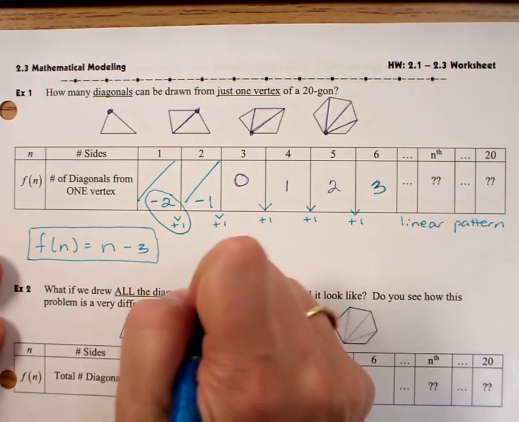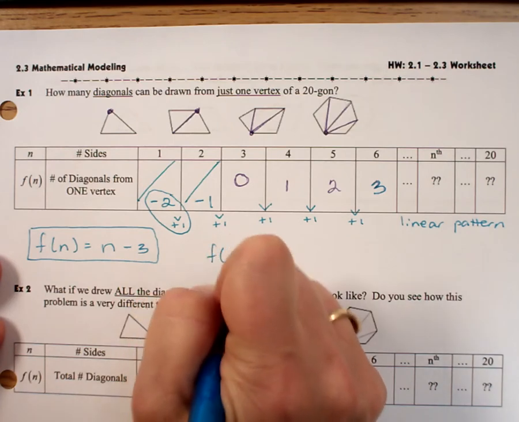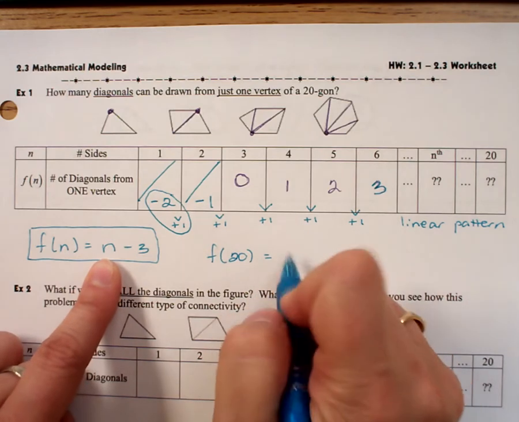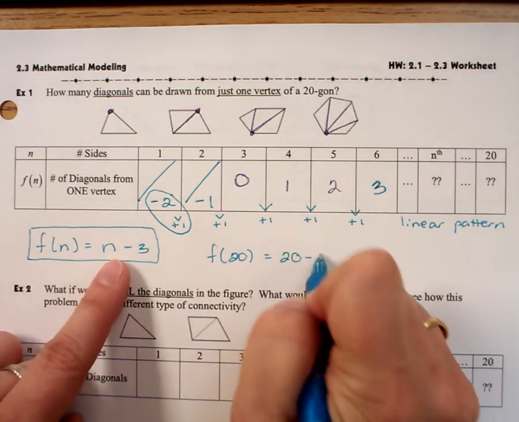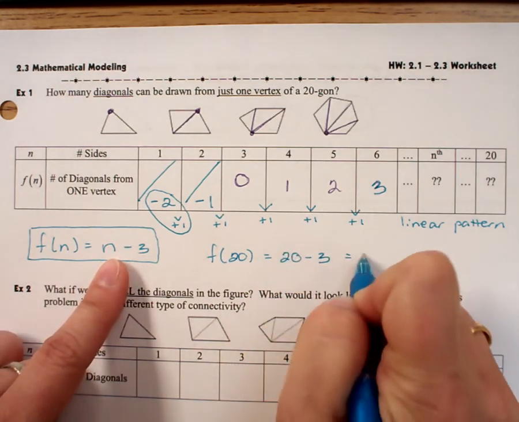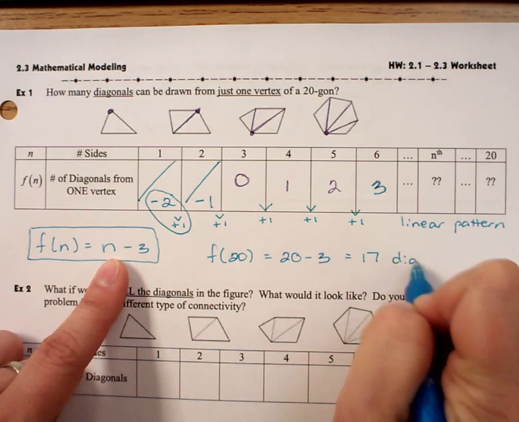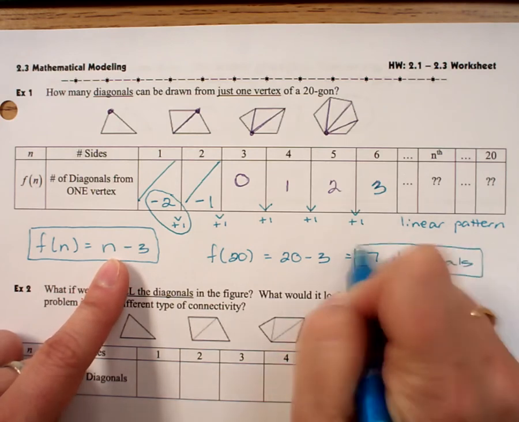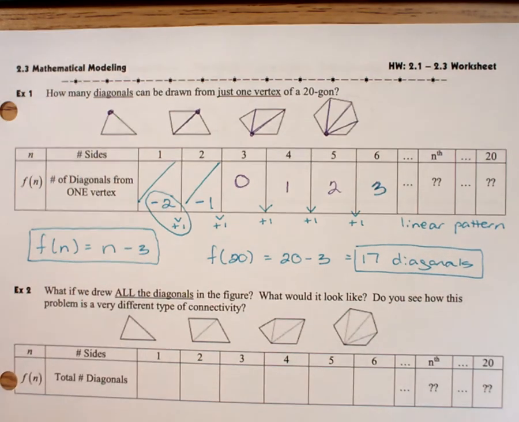We can then use that rule to find f of 20. So you can quickly plug that in. We're going to put our 20 in for n, so we're going to have 20 minus 3, and that gets us 17 diagonals in a 20-gon when they're drawn from a single vertex.